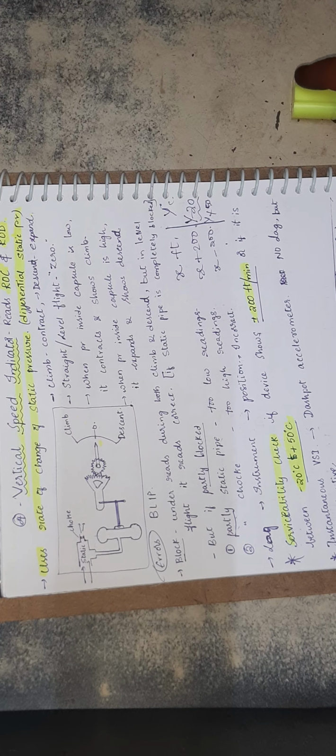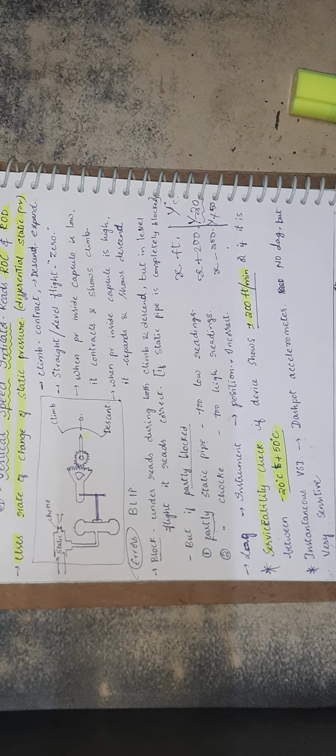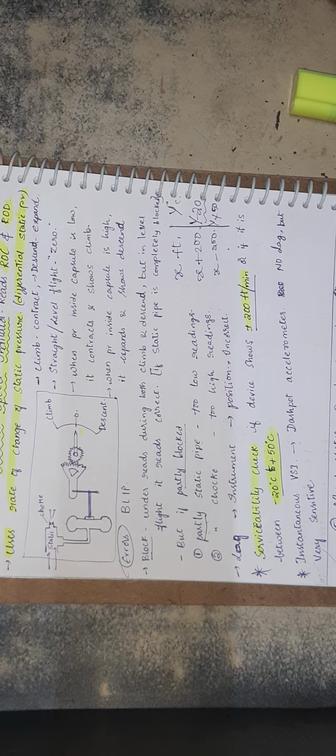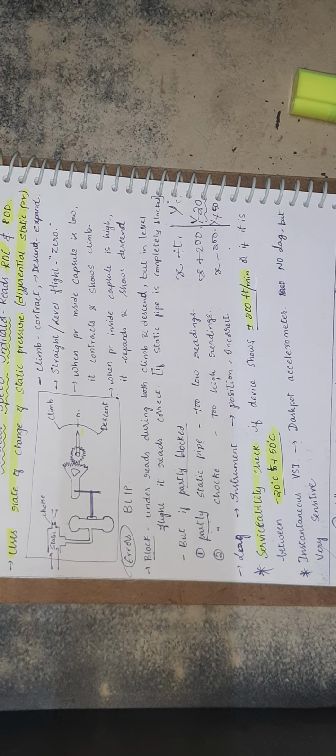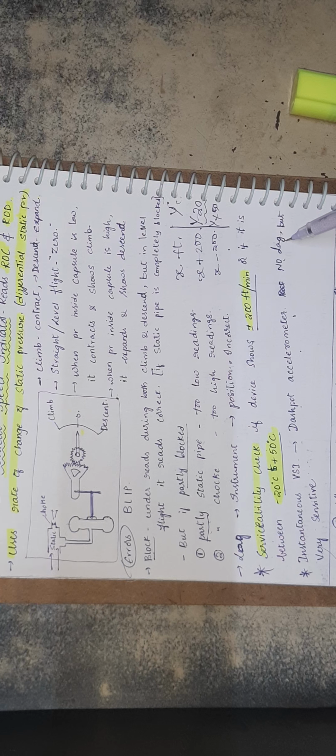Now we have another kind of vertical speed indicator, the instantaneous vertical speed indicator. It has no lag error. That is the only advantage we have with the instantaneous VSI. It has a dashpot accelerometer and no lag.